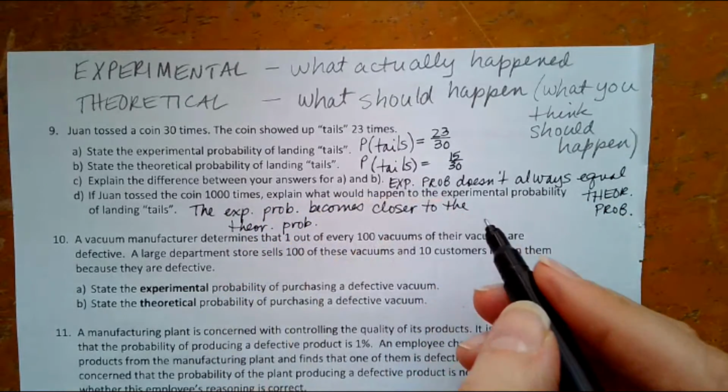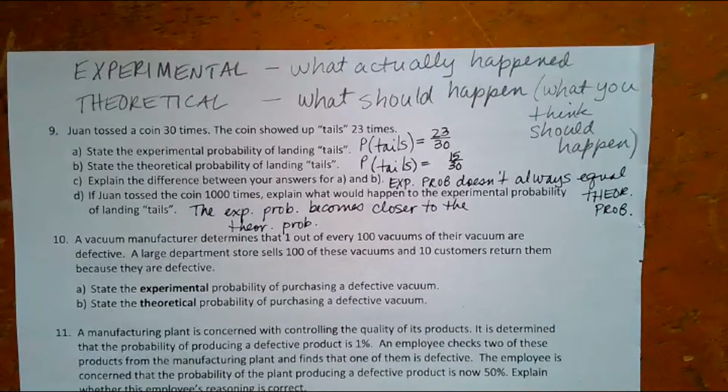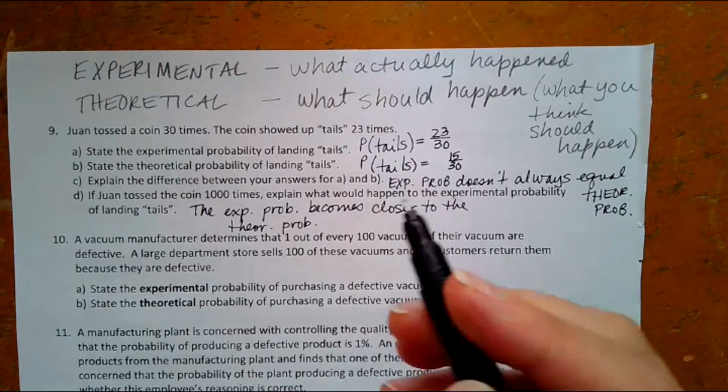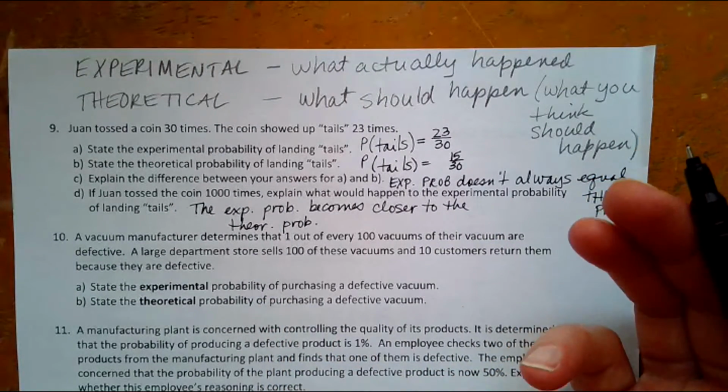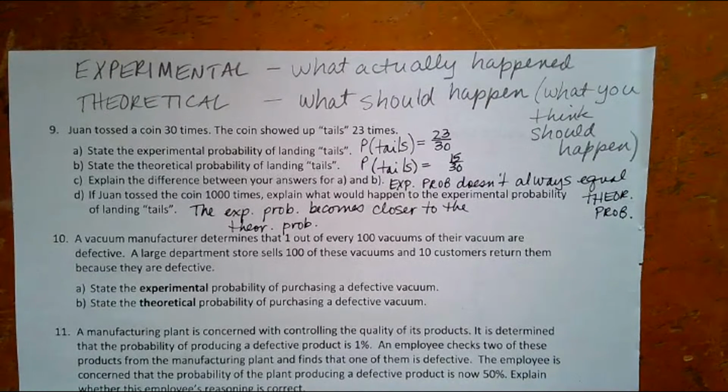If I tossed it 1,000 times, now what I expect is 500 of the tosses should be tails. If I toss it 1,000 times, I'll probably get like 500 or maybe 490. It might not be exactly 50-50, but it'll be really close to 50-50.